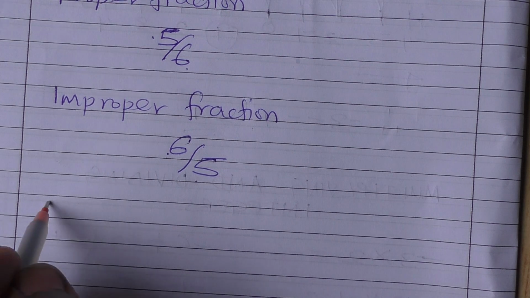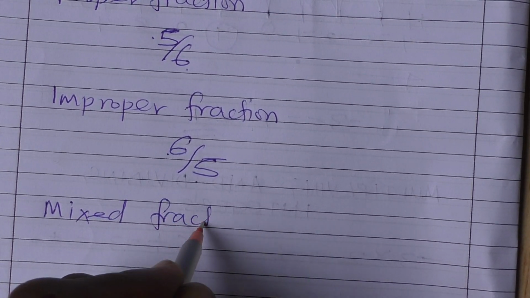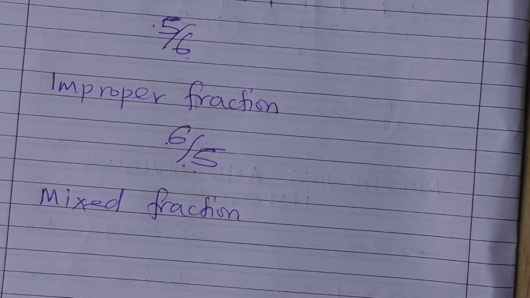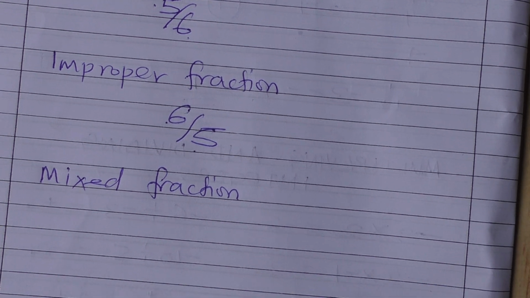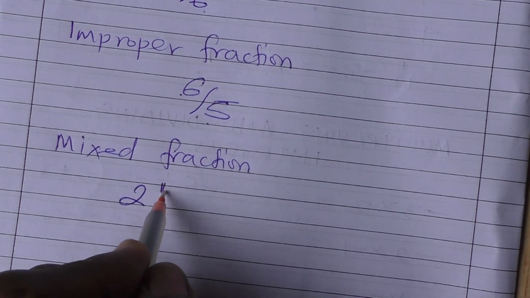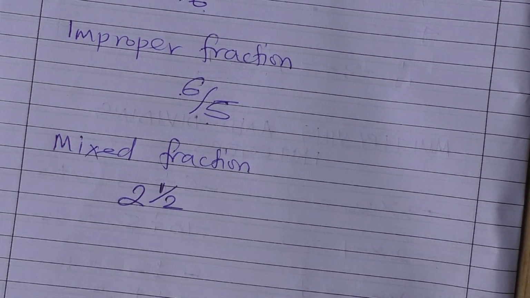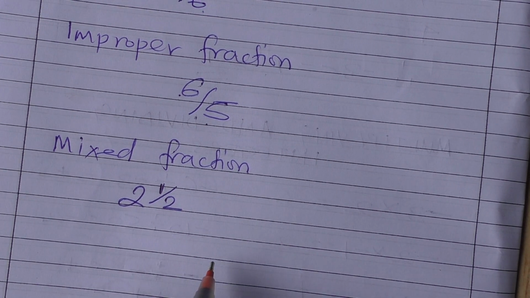Then we have the mixed fraction. A mixed fraction is that fraction which consists of a whole number and a proper fraction. That is to say, if I have 2 and 1/5, this fraction has two parts.